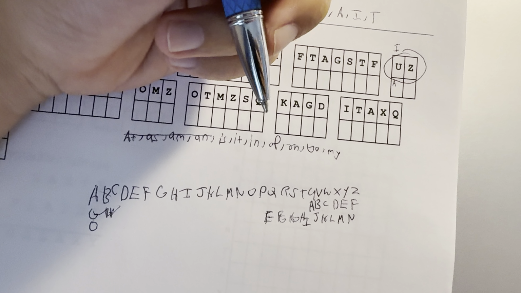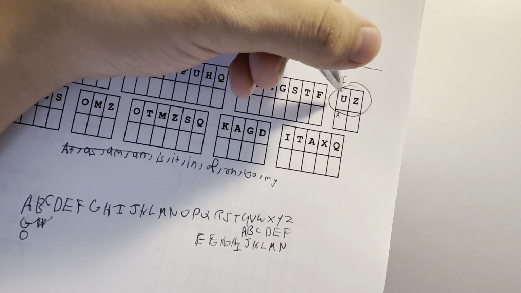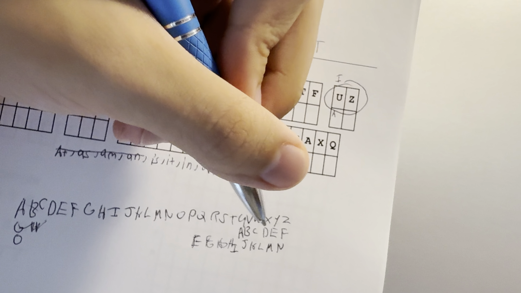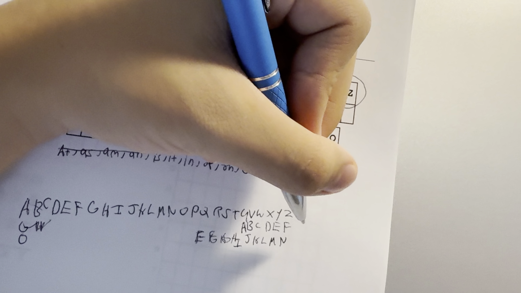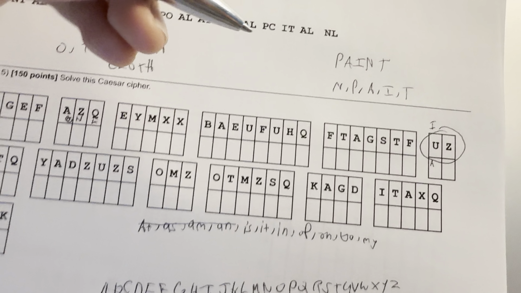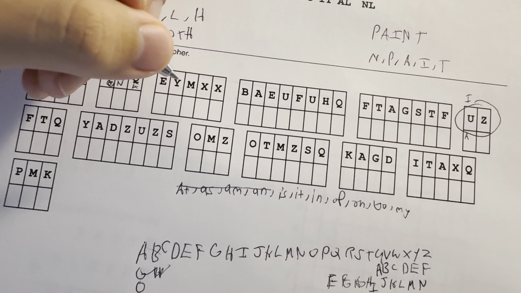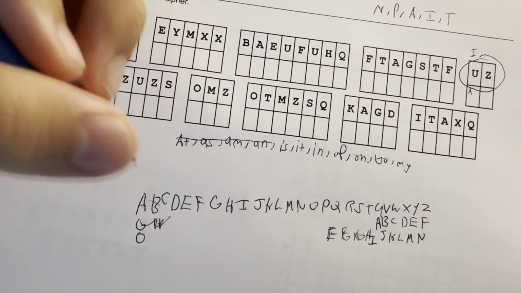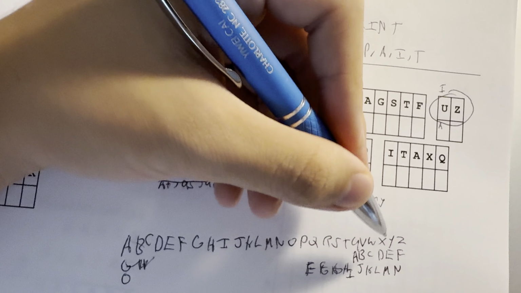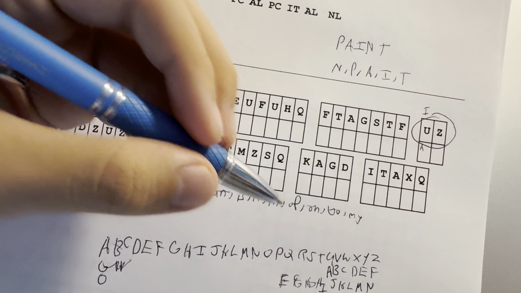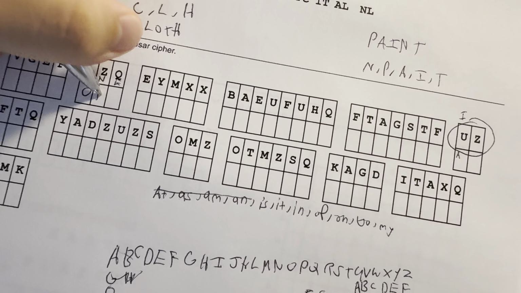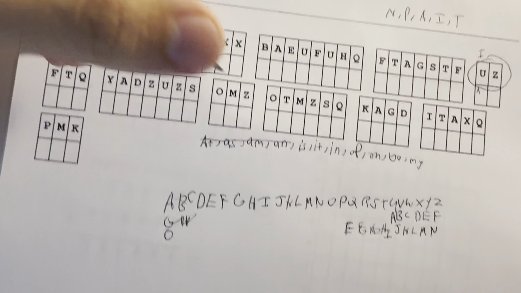Essentially what we found is that if U was equal to I, that means Z has to be equal to N. If we write out the entire thing, we're going to test it with every single one of these other ones. If we test on an AZQ, we're going to notice that A is O, Z is N, and Q is E. So that's another word. That's a really good sign that this is correct.